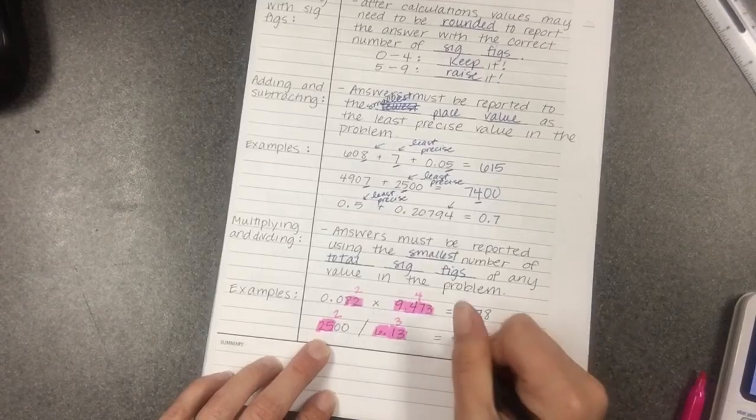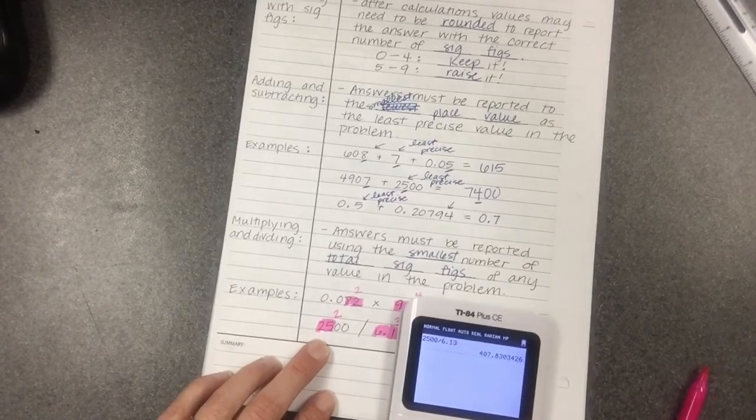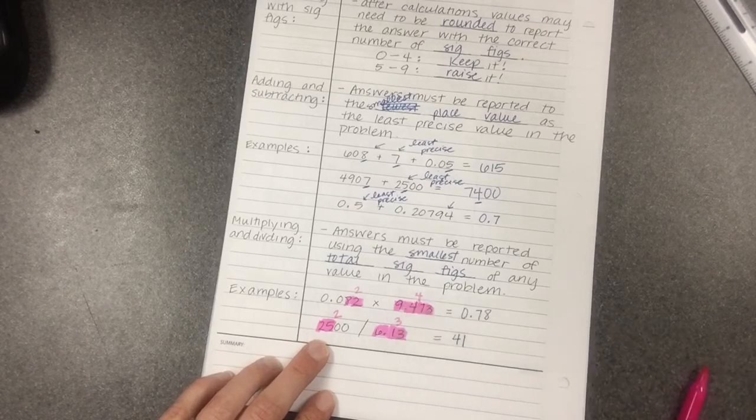Now if I put 41 here, is that close to my answer? No. My number was 400 something. I'm going to need a 0 as a placeholder, okay? The reported answer here should be 410. Again, that is rounded to reflect the precision of my tool. It has two significant figures. That 0 as a placeholder doesn't count as a significant figure. I hope that helps.